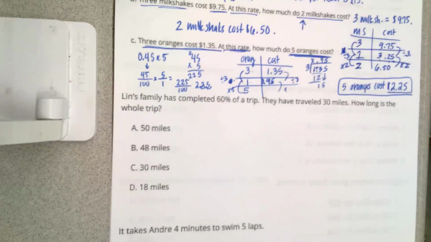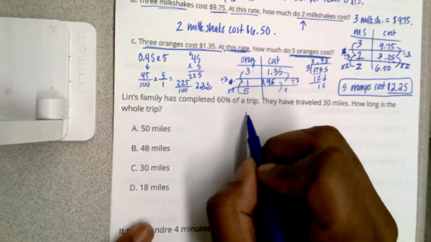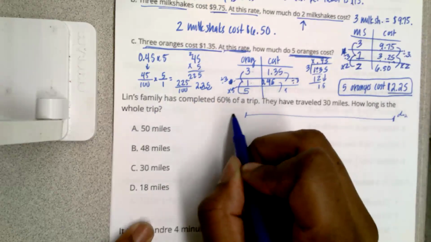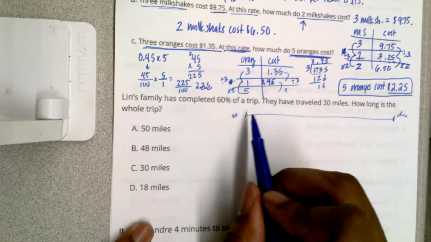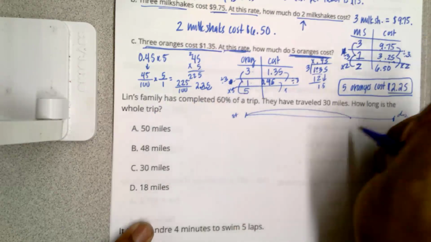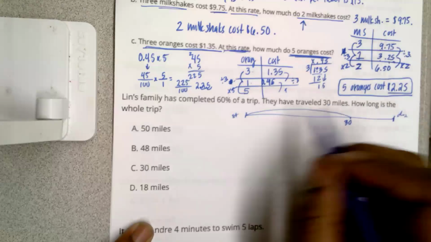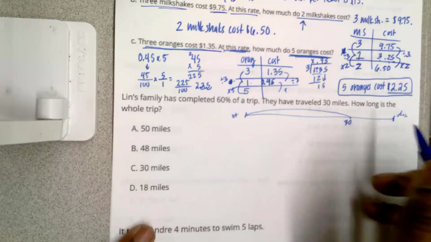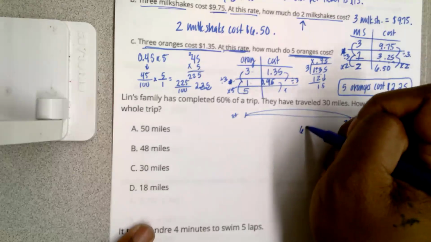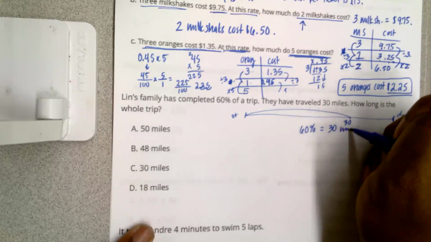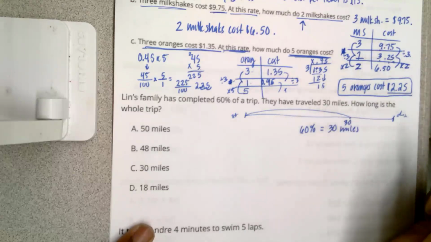Hmm. So let's just look at this. So let's say this is the destination and this is the start. So it looks like they traveled 60%, but it says they traveled 30 miles. Did they travel the whole part? No. So that tells me that 60% is equivalent to 30 miles, right?